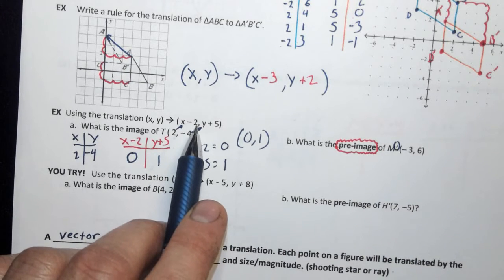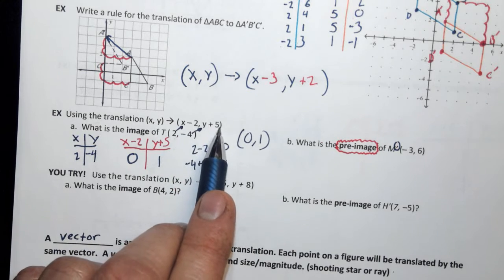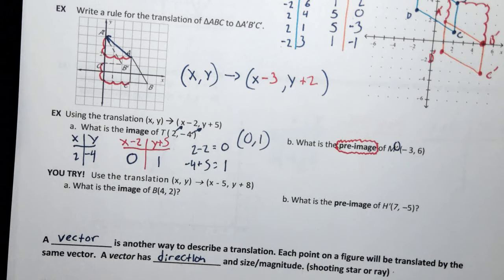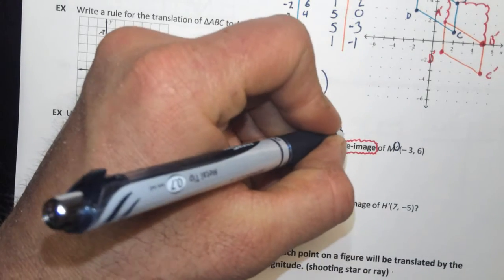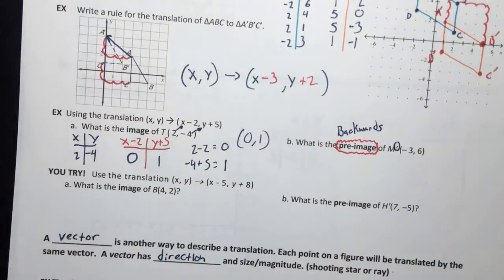Okay, so now this is the location where you end up after this translation. So after you've moved 2 units to the left, you end up here, and after you've moved 5 units up, you end up here. So we need to figure out where this drawing started from before all that moving happened. So this is a bit of a backwards problem, and that can be a little bit tricky for some people. So I want you to make sure you're watching out for it.